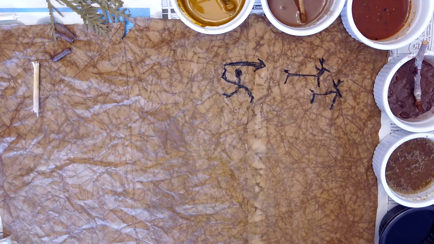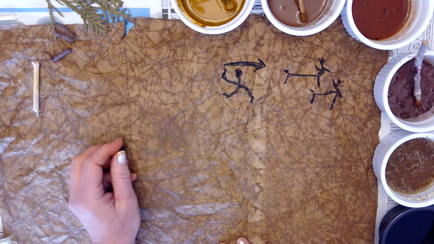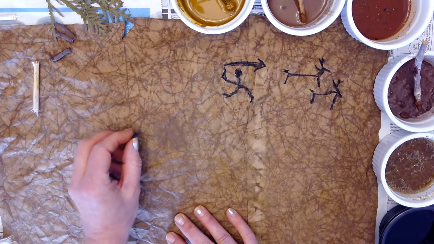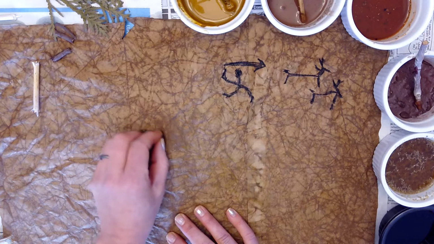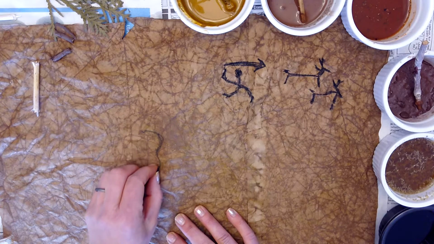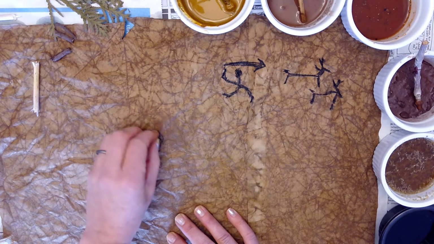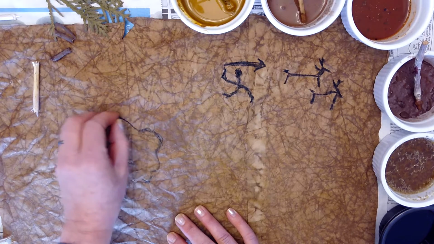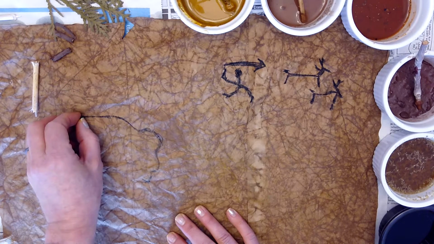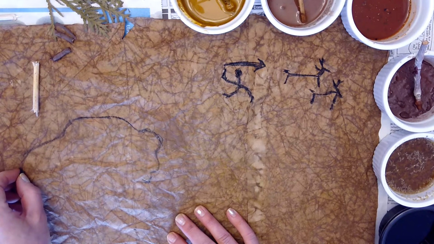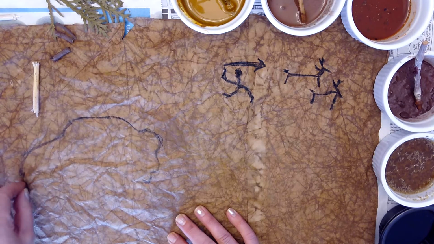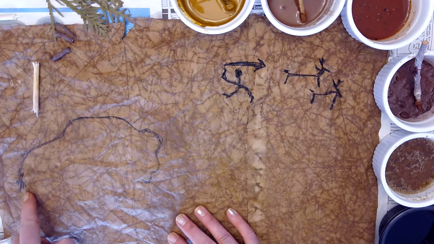Okay. Then I'm going to try an outline of a larger animal. And I'm thinking maybe a bison. I'm going to try it and see how it works. I'm not going to be hard on myself because I want to just create something really easy, just an outline, and then of course you can kind of frill the end of the tail just a little bit.